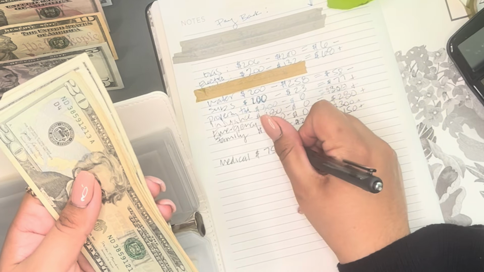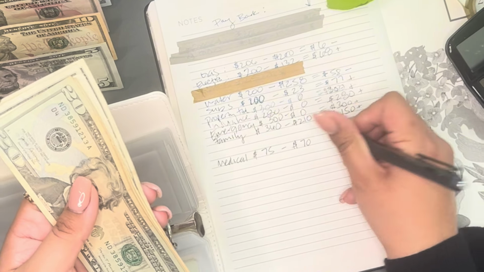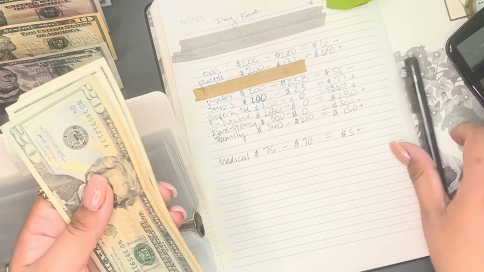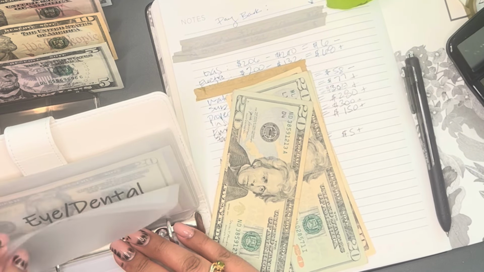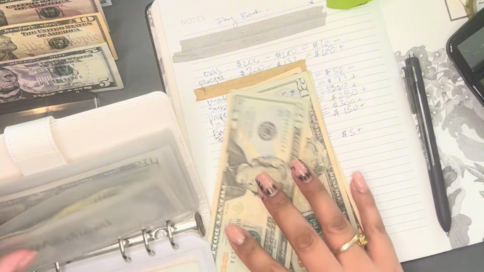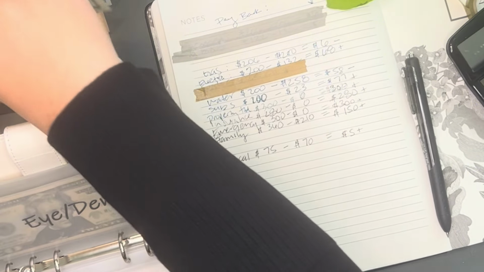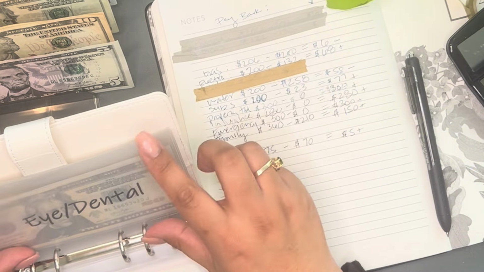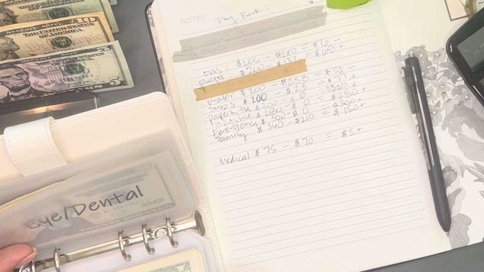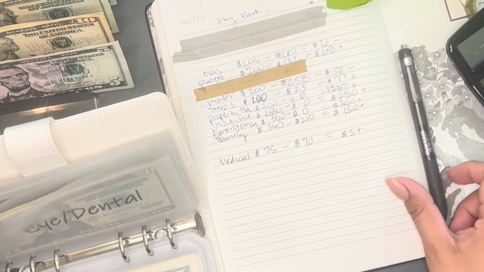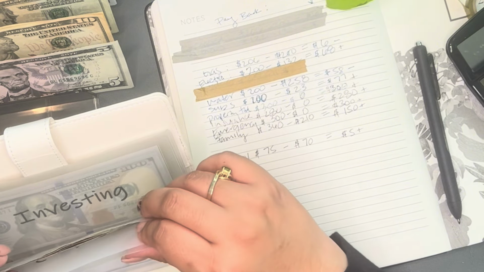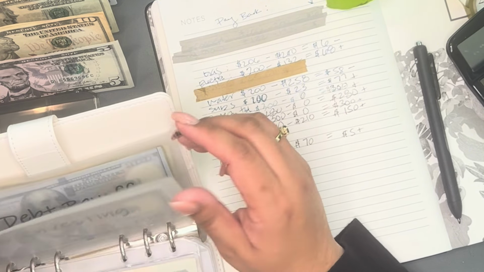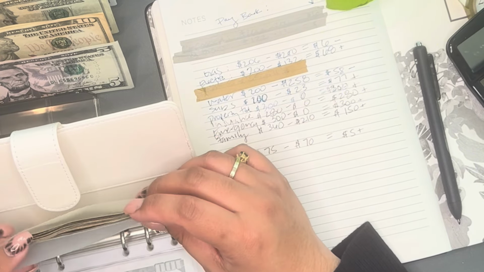Yep, so I had 75, and minus 70 for that physical, I have a remainder balance of $5. So I'll put the 5 back in medical and will pay myself back the $70. For eye and dental, I do have a purchase coming up, but I'll do it in February. Savings stays the same. Investing, nothing changes.